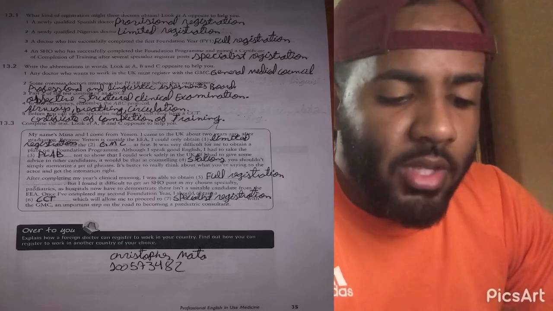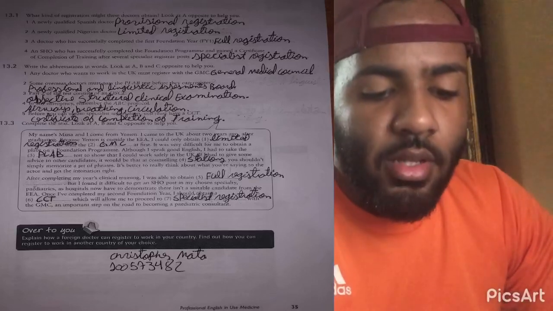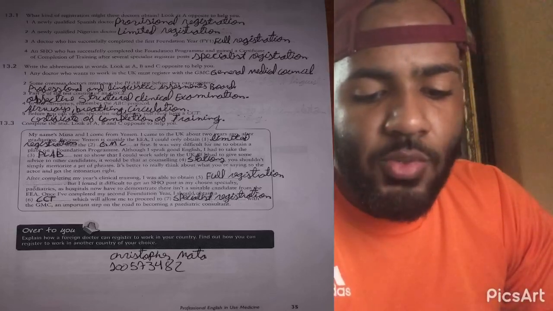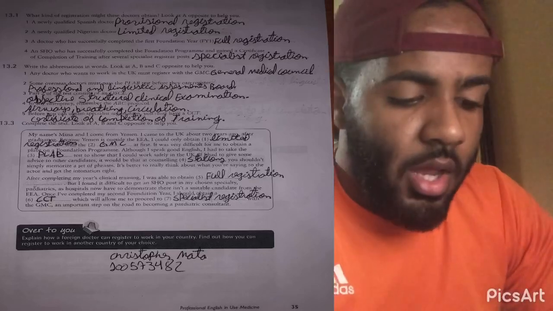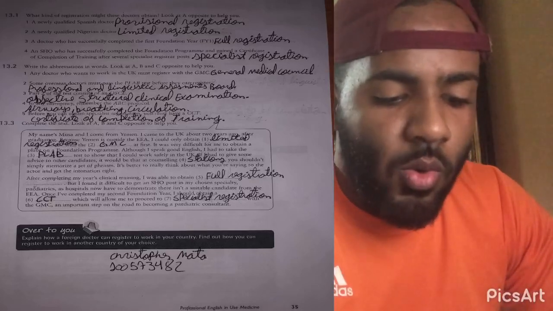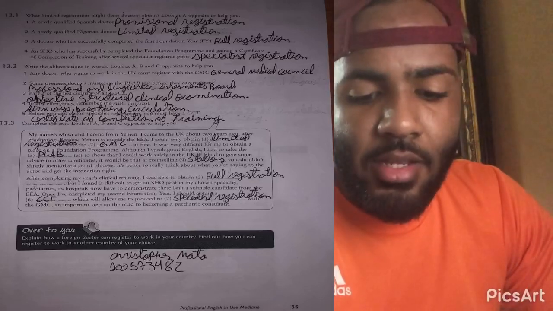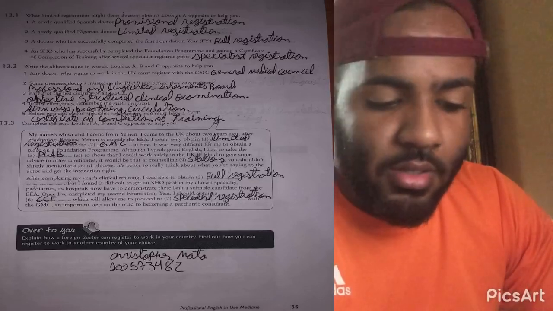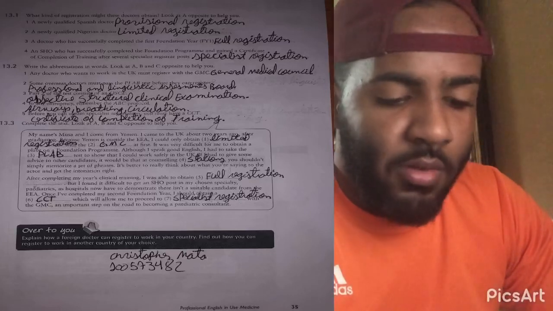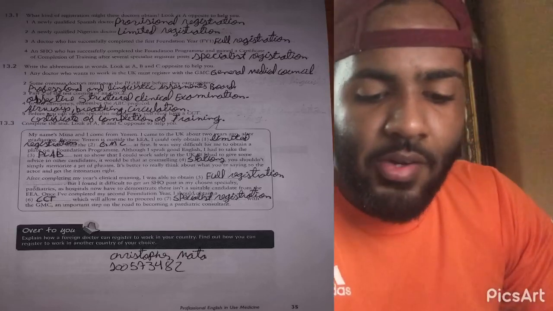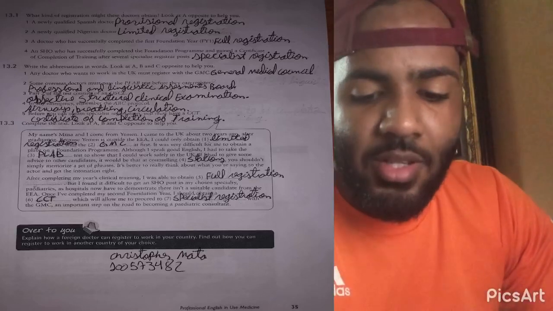A doctor who has successfully completed the first foundation year, full registration. An SHO who has successfully completed the foundation program and gained a certificate of completion of training in a specialty, registered post, specialist registrant.